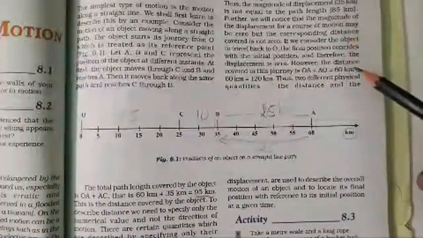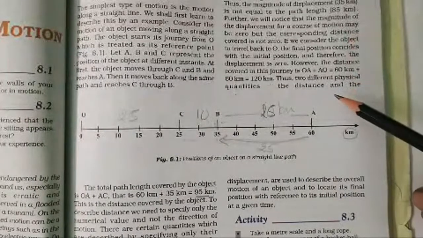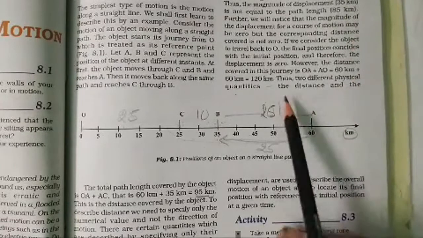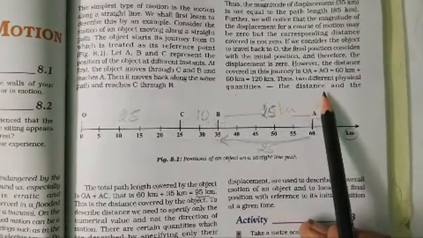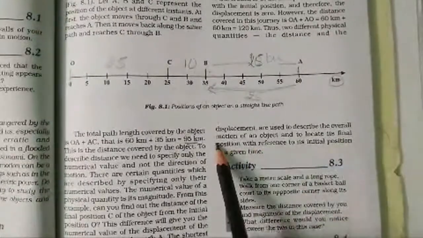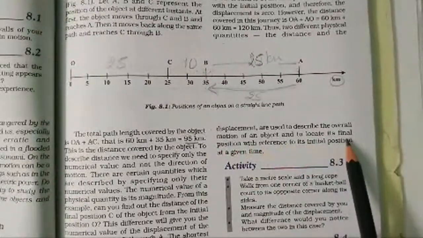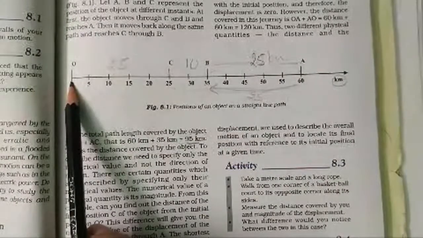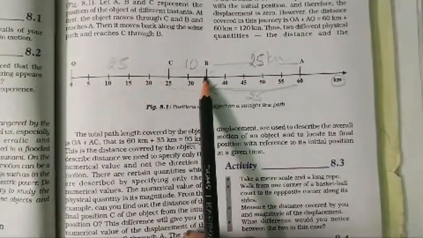So in this topic, we have understood that distance and displacement are two different quantities. The distance and the displacement are used to describe the motion of an object and to locate its final position. So if O is the initial position, then B is the final position.